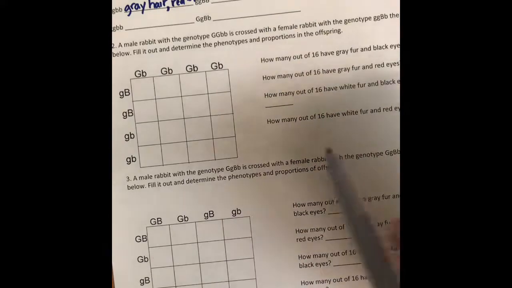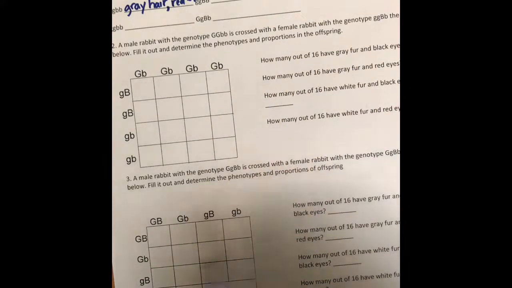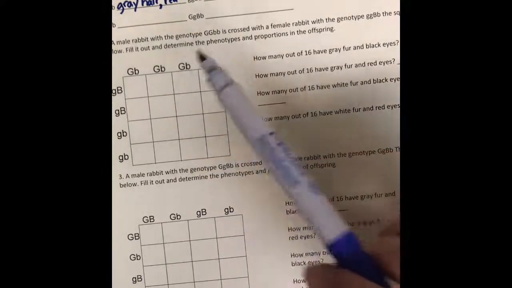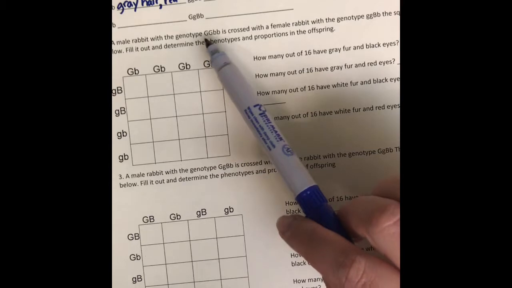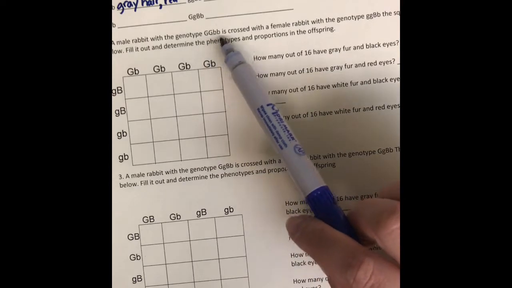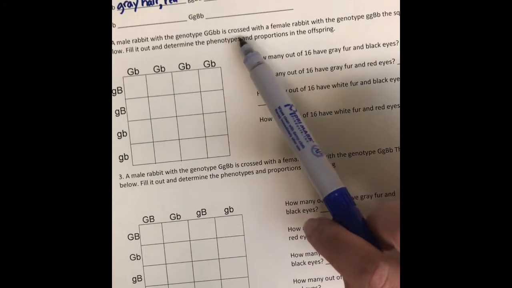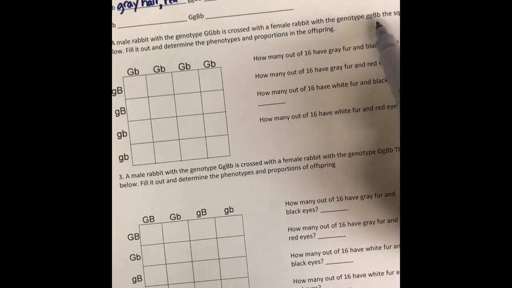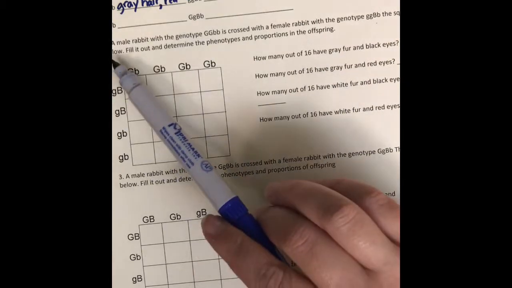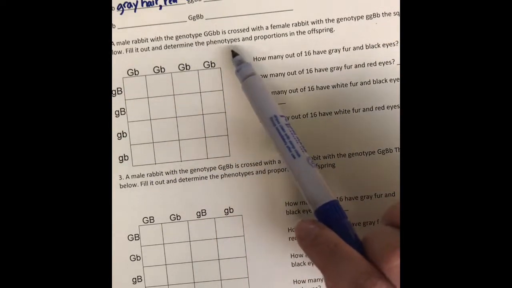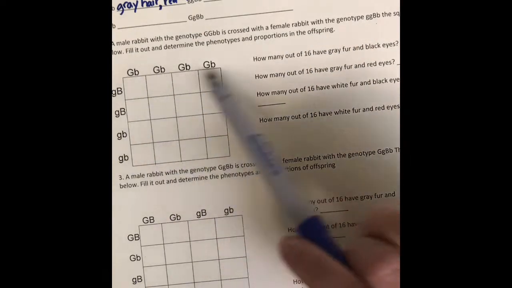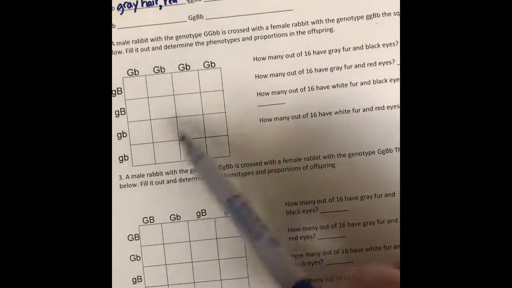Okay, let's go ahead and do number 2 together, and then you can do number 3 on your own. Number 2 says, a male rabbit with the genotype homozygous dominant G, homozygous recessive b, is crossed with a female rabbit with the genotype homozygous recessive g, heterozygous B. The square is set up below. Fill it out and determine the phenotypes and proportions in the offspring. Okay, so they already gave you the parents. Now you just need to drop them in the box.